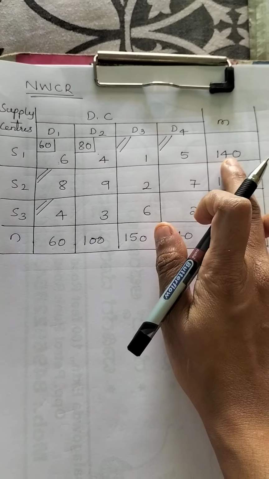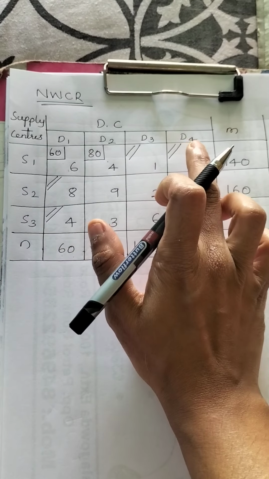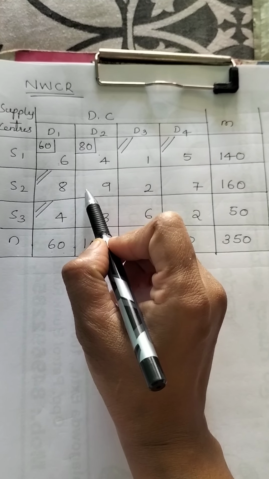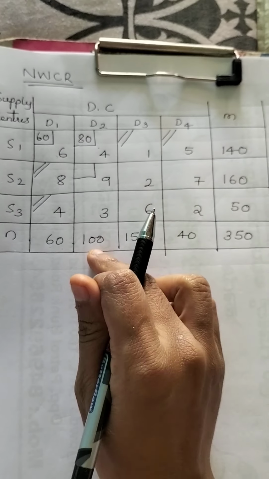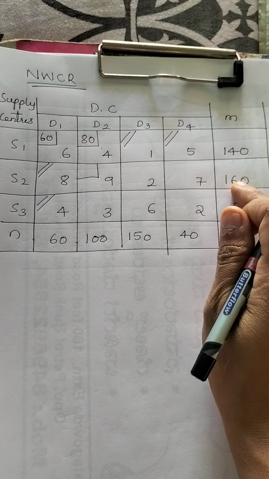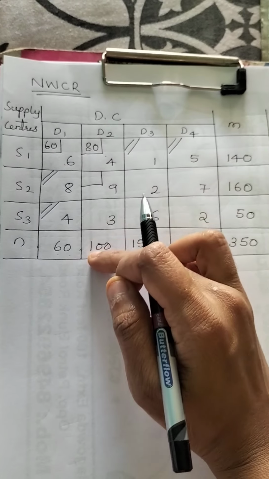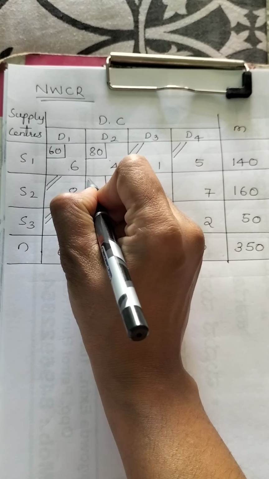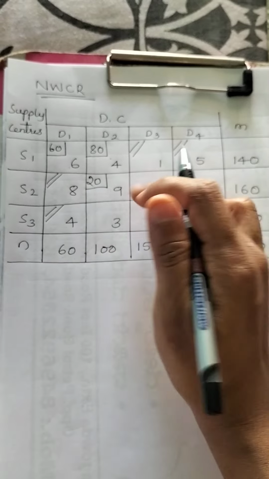So our availability also gets exhausted. How? 60 plus 80 is equal to 140. We must cross off the next cells. The next cell starts with the 9. For 9, the demand is 100 and the availability is 160, but we have already allocated 80 in this particular column, so only 20 is left. Already 80 is allocated, so 100 minus 80 is 20.